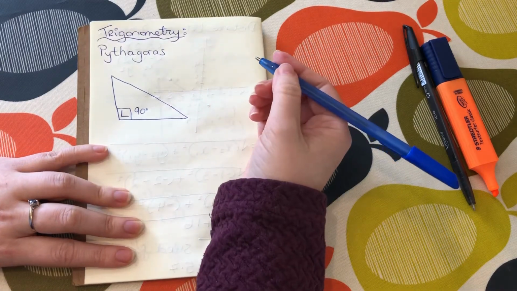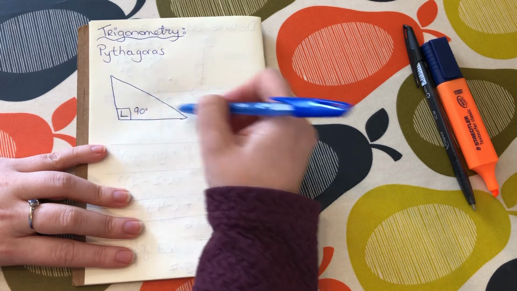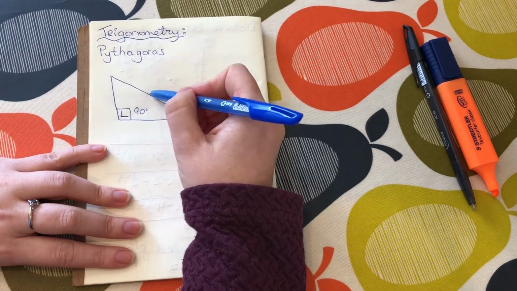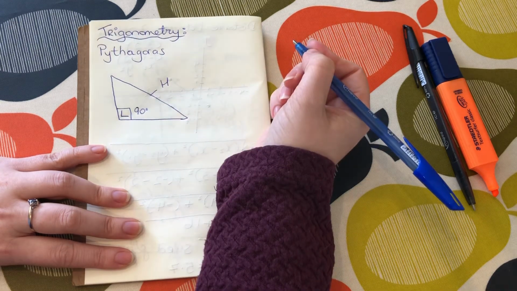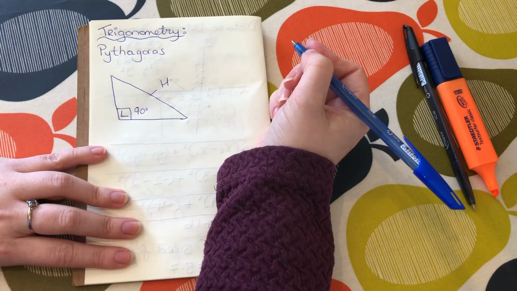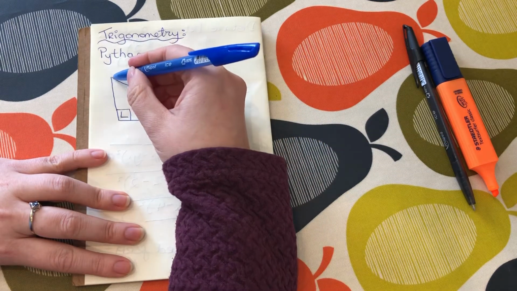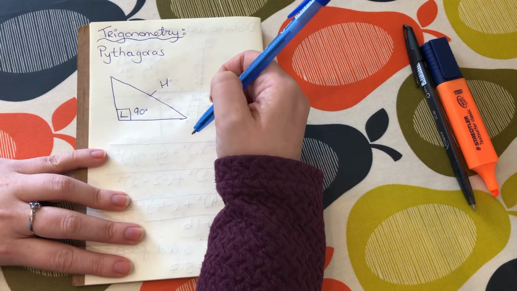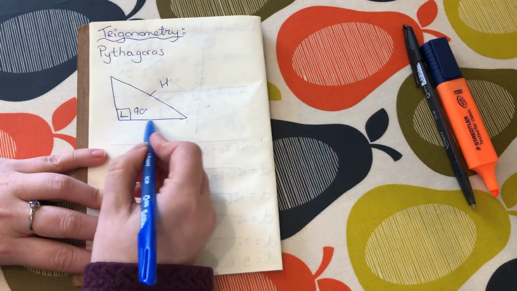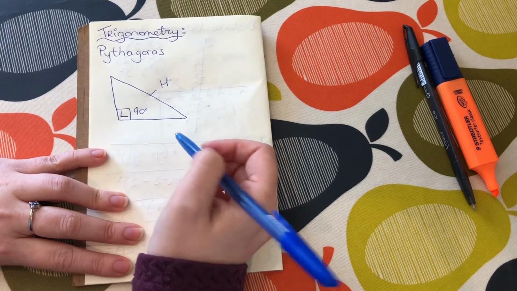So there's a couple of new words here. The line of the triangle that's across from the right angle is called your hypotenuse. I'm just going to put H for short. What Pythagoras discovered was that the length of this line squared is equal to the length of the other two sides squared and added together.